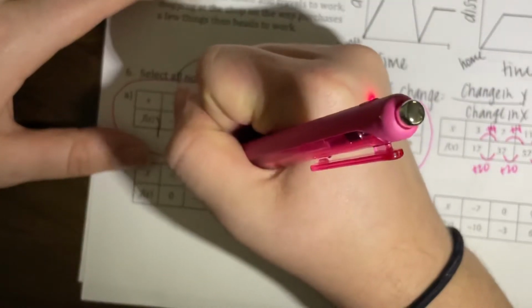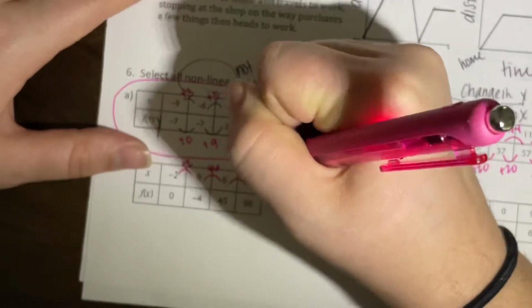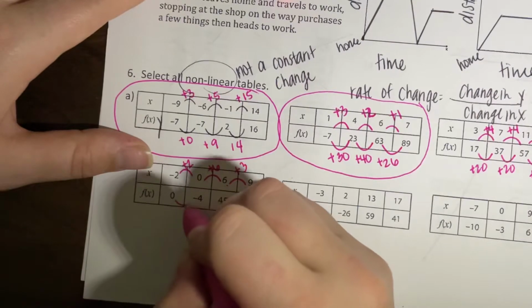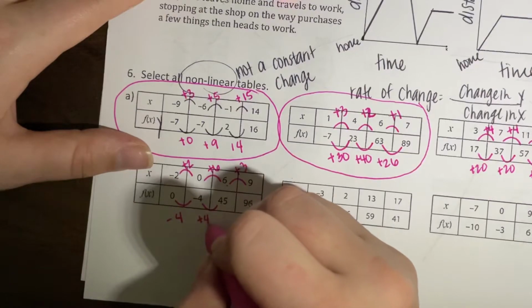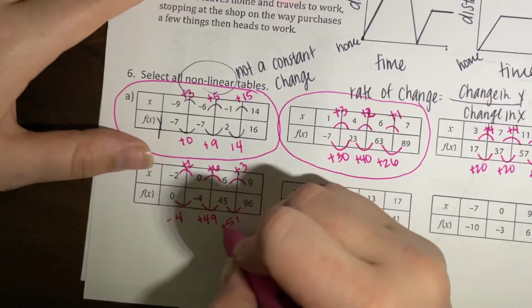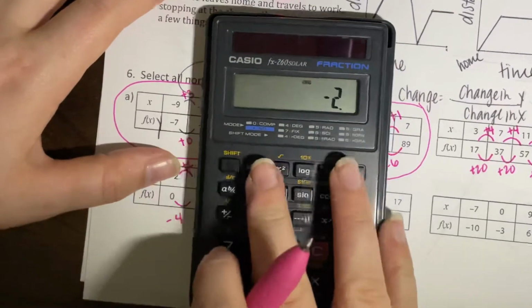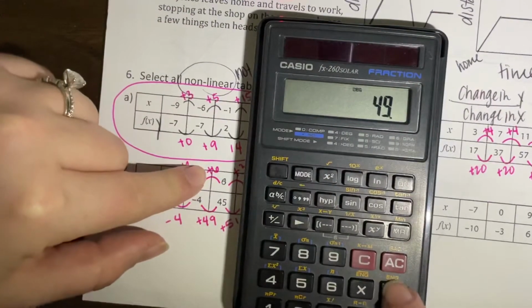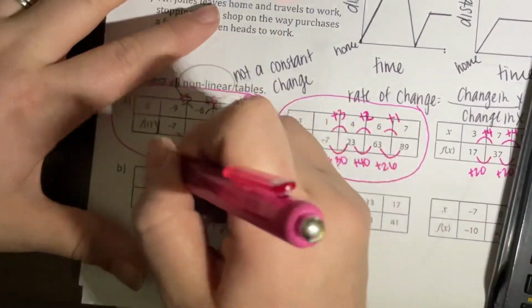-2 to 0, you add 2. 0 to 6, +6. 6 to 9, +3. 0 to -4, you are subtracting 4. -4 to 45, you're adding 49. And 45 to 96, let me just check, is 51. You're adding 51. Seems kind of sporadic, but let's just check. -4 over 2, that's -2. 49 over 6, I don't think that's going to be -2. It is not. Not the same rate of change. It is nonlinear.